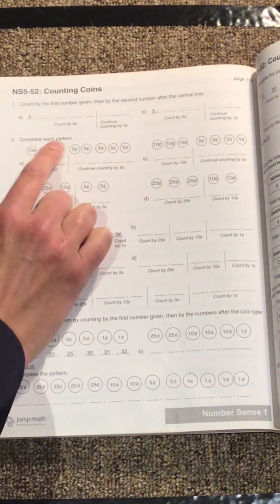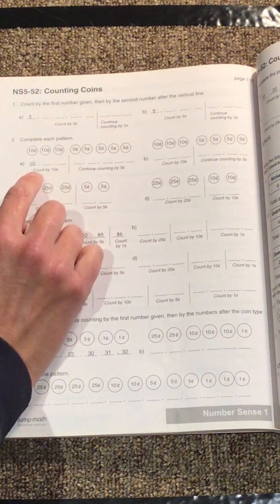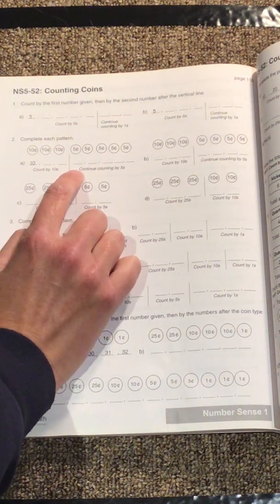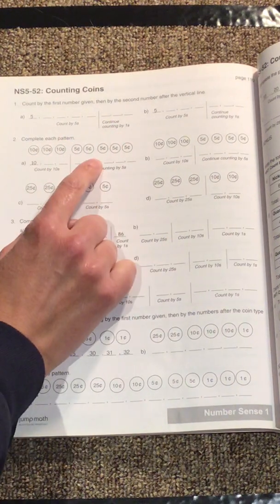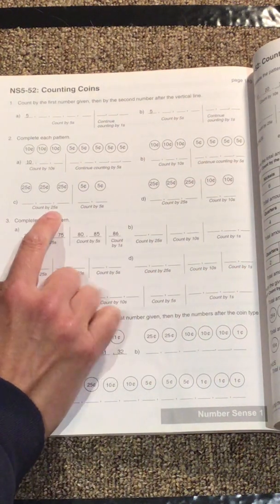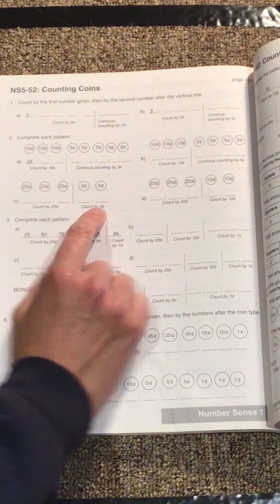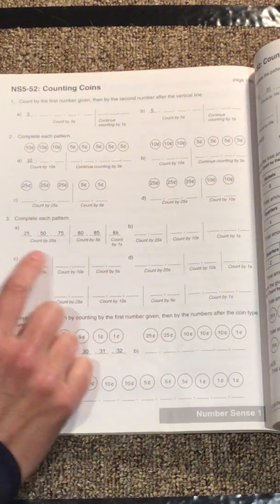Number 2, complete each pattern. So they have the money up on top, so we're counting by tens, and then we're going to keep counting by fives because we want to know how much money all of this is. Count by tens, continue counting by fives. Count by 25s, continue counting by fives. Count by 25s, continue counting by tens.